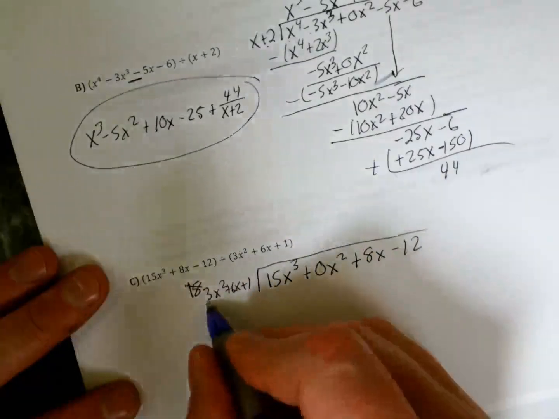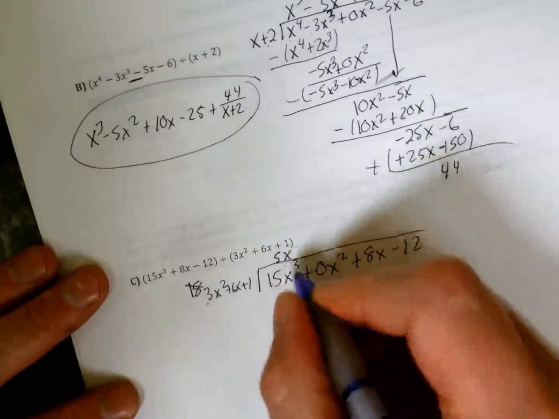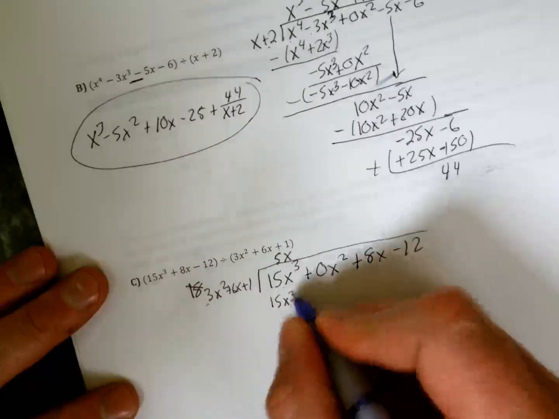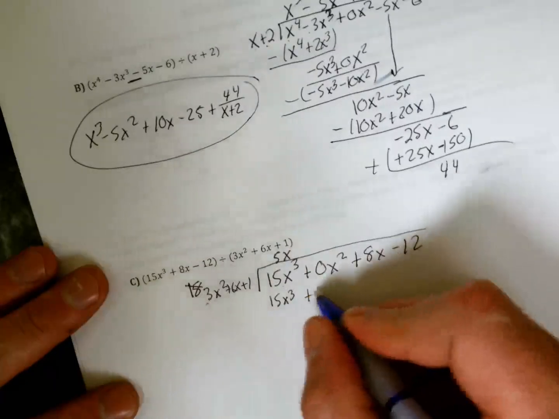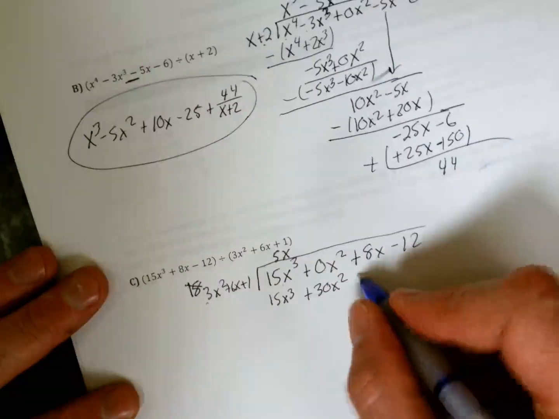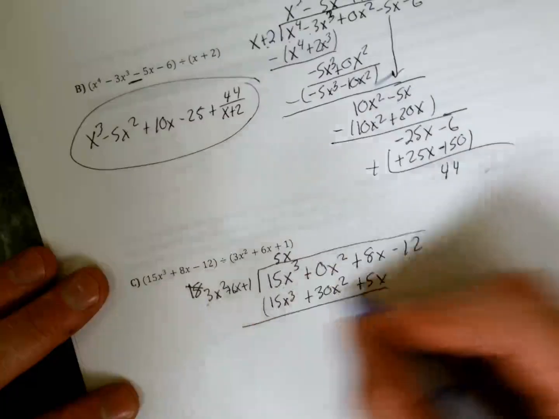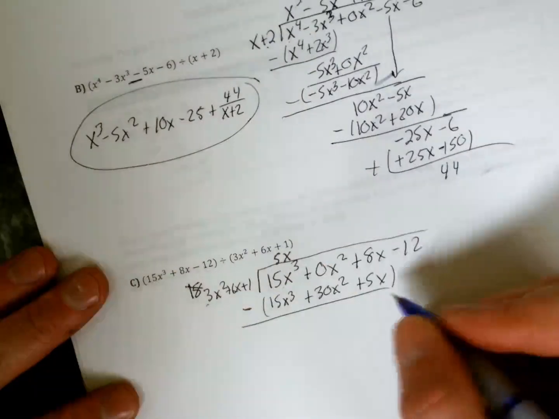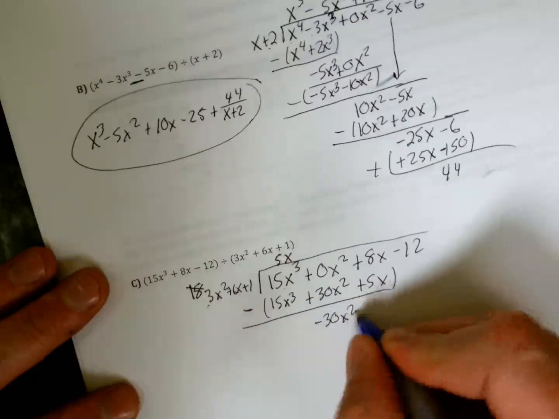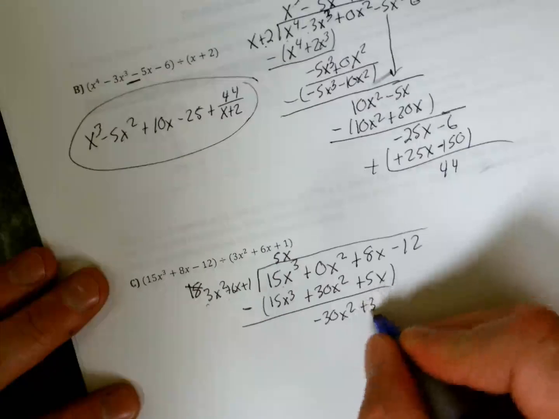What do I multiply 3x squared by to turn into 15x cubed? That's just 5x. You just multiply through over here. So 5x times 3x squared is 15x cubed. 5x times 6x is positive 30x squared. X squareds are lined up. 5x times 1 is 5x, and we're making sure that like terms are lined up right. And you got to remember that you're subtracting this. So 0x squared minus 30 is negative 30x squared. 8 minus 5, right, is positive 3x.